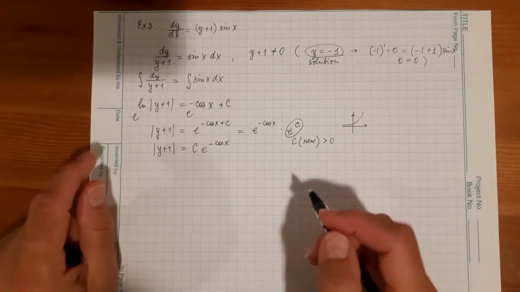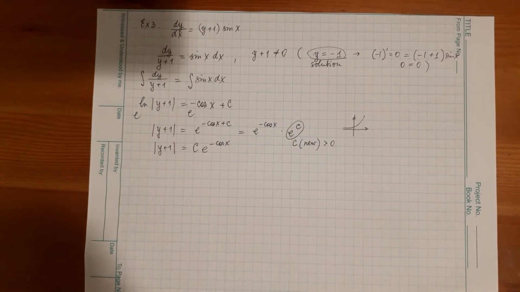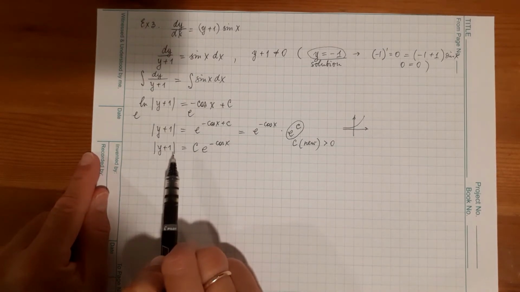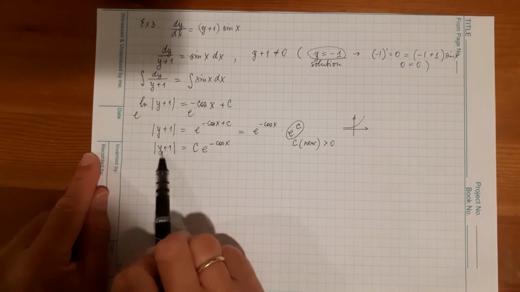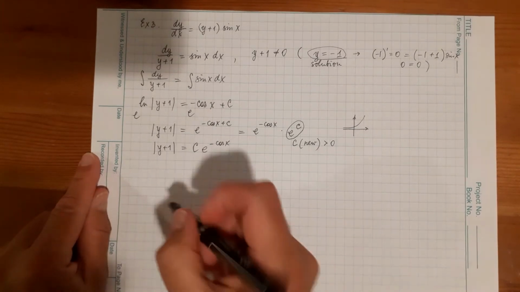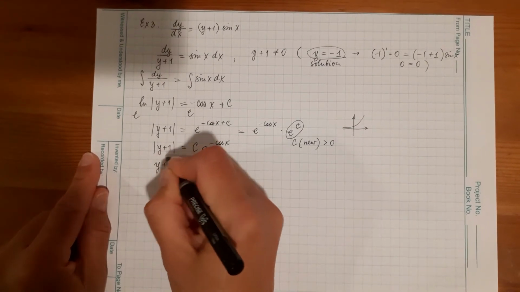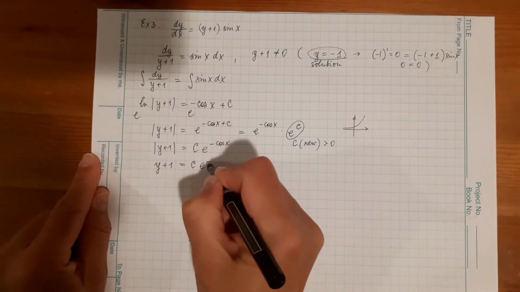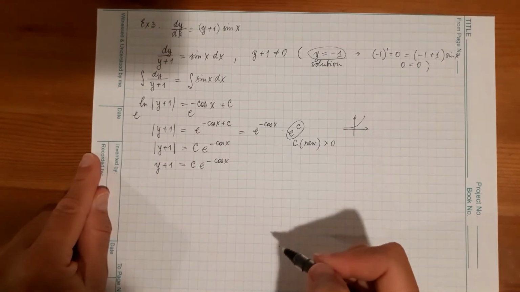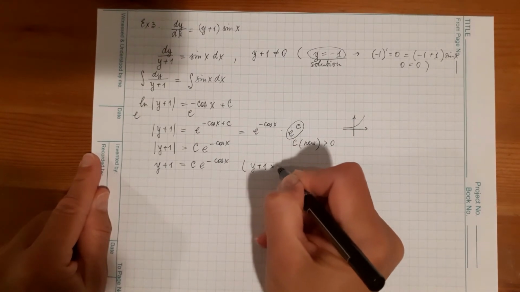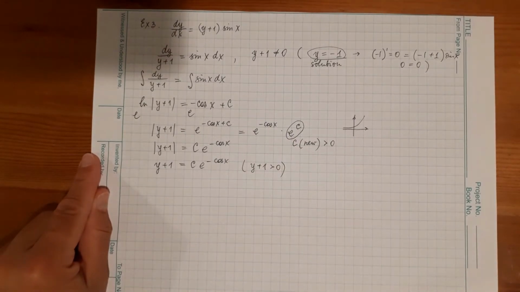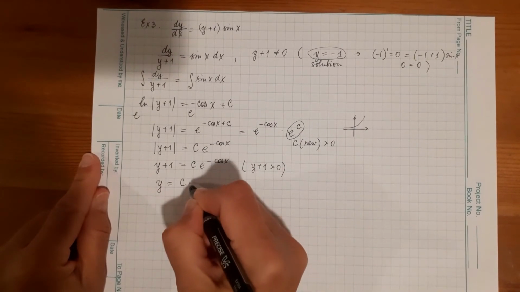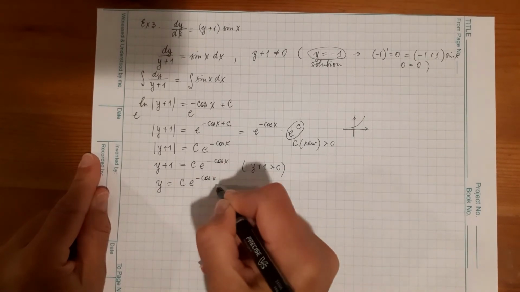Now I'll need to open this absolute value. I do remember that. How do we open absolute value? Well, when the expression under absolute value is positive, then it's just equal to this. So let's imagine that y plus 1 is positive, y plus 1 greater than 0. When the expression is positive, we are going to have this expression, and it's going to give us a solution looking like this: y equals c e to the power of minus cosine of x, minus 1, right?